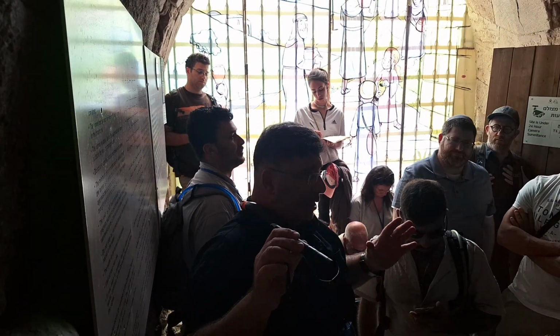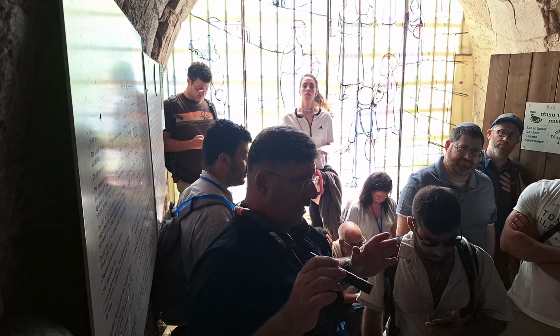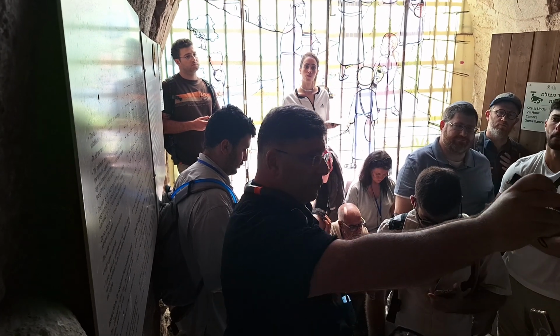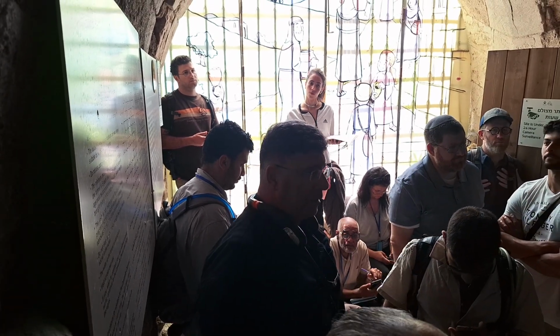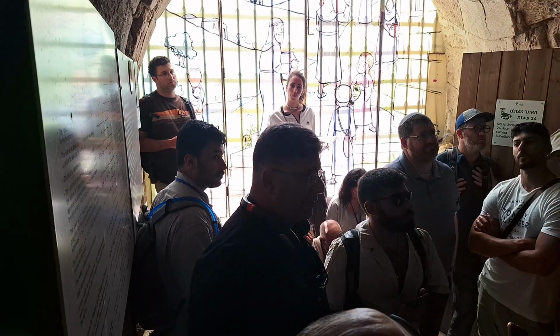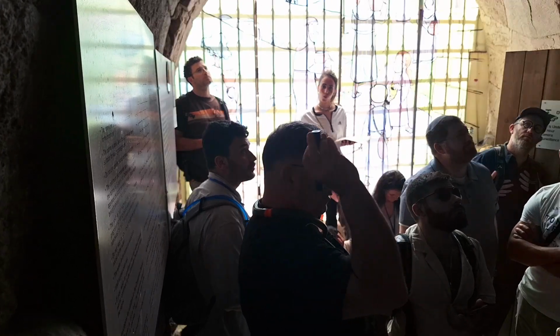We are inside the Canaanite fortress, the Canaanite spring tower. Okay, the stones behind you belong to that spring, the spring tower. But the arches do not. Yes. The arch here is medieval, probably Mamluk.